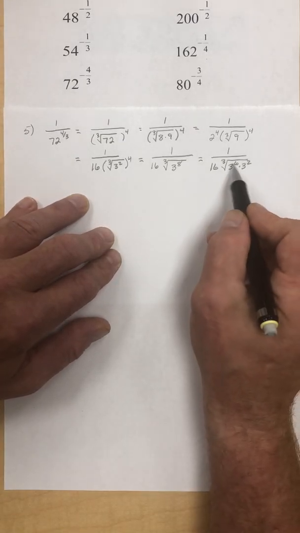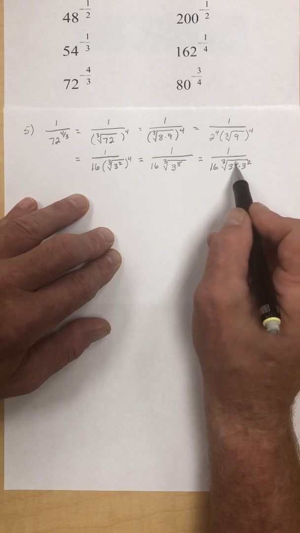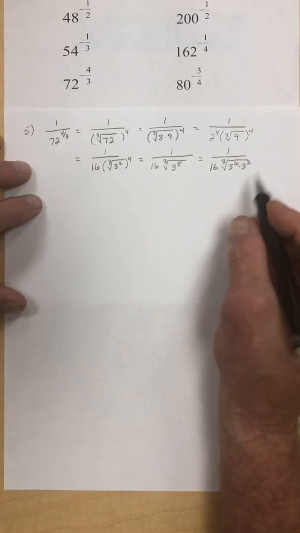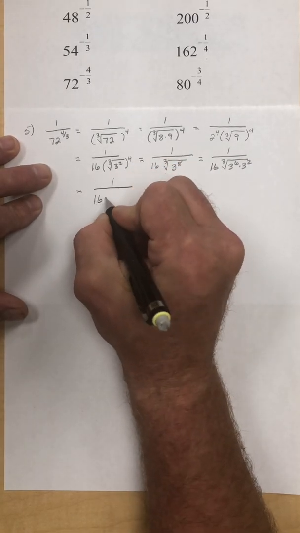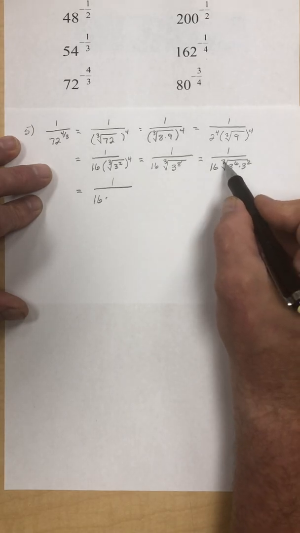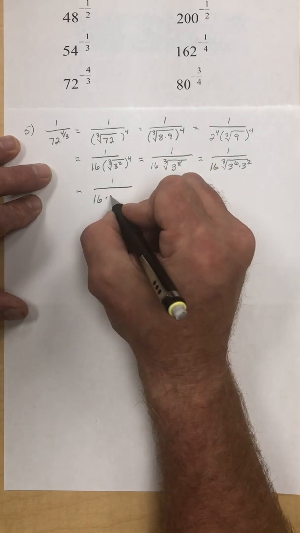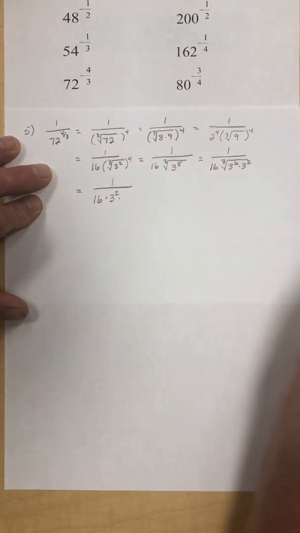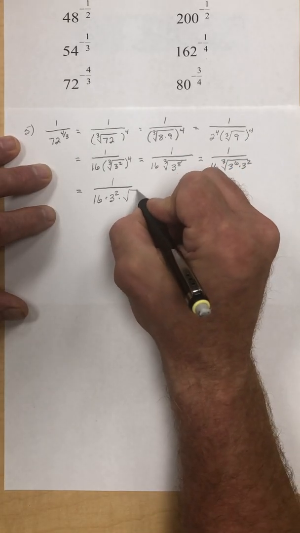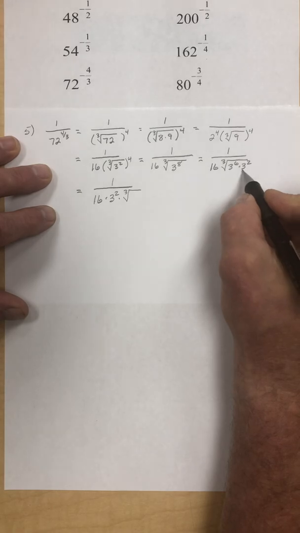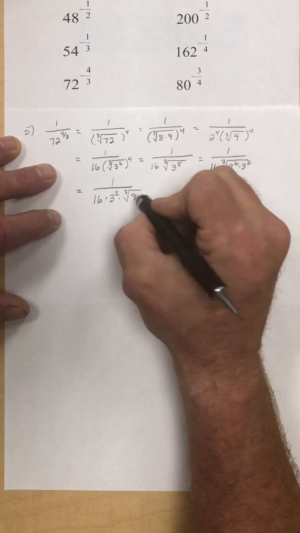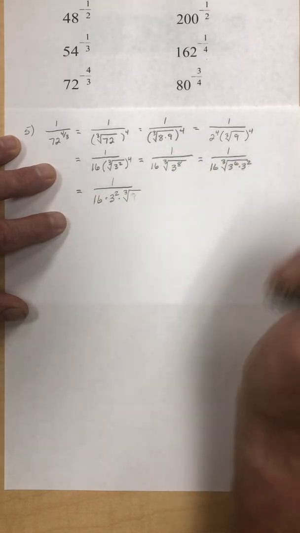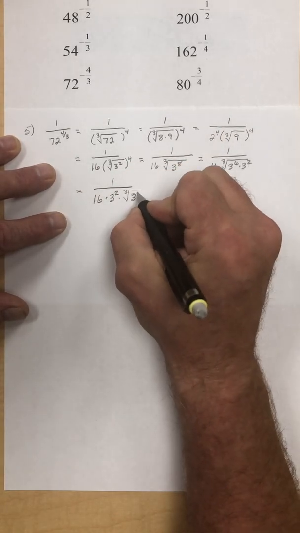Now, 3 to the 6th, that 6 is divisible by 3. So the cubed root of 3 to the 6th, I could just go 6 divided by 3 and get 2, so I get 3 squared. Okay, so I have 1 over, I got that 16. The cubed root of 3 to the 6th would be 3 squared, which is just 9. And then I'm left with the cubed root of 3 squared. And that's taken care of. You know what, I'm going to leave it as 3 squared, and there's a reason for that, because it's going to be easier to rationalize.